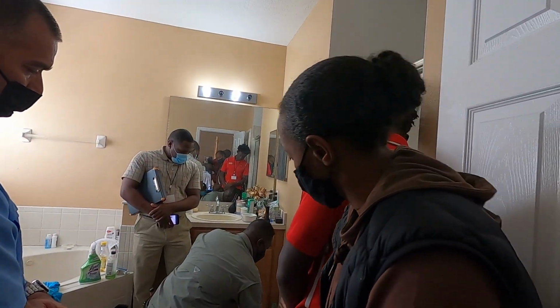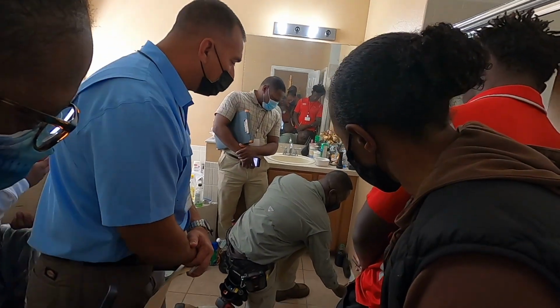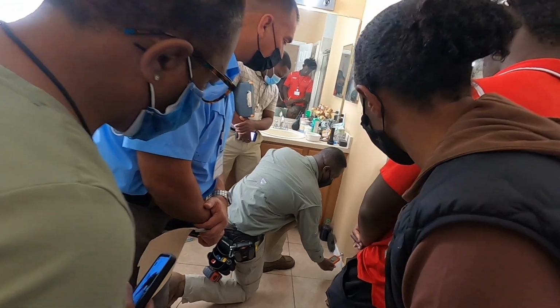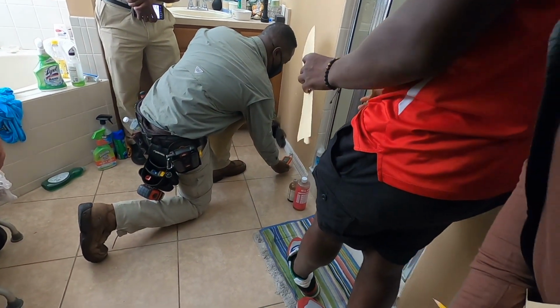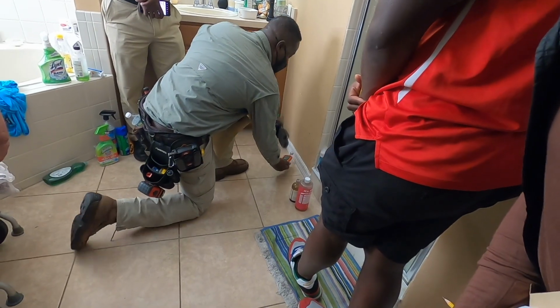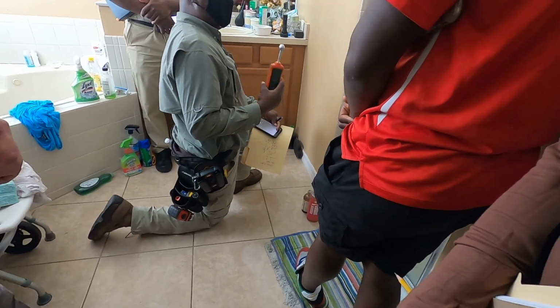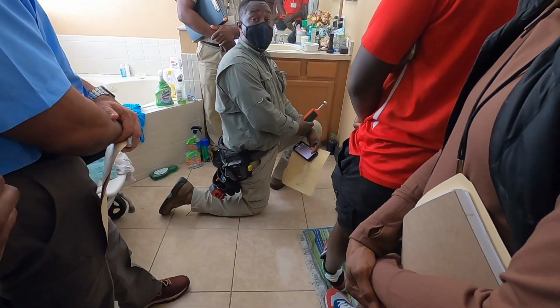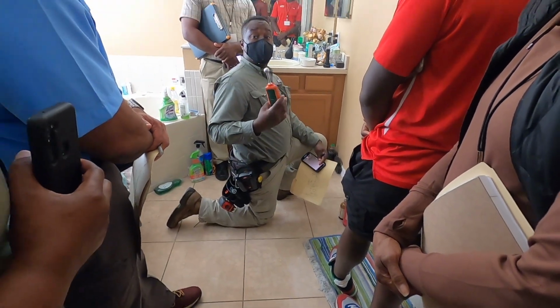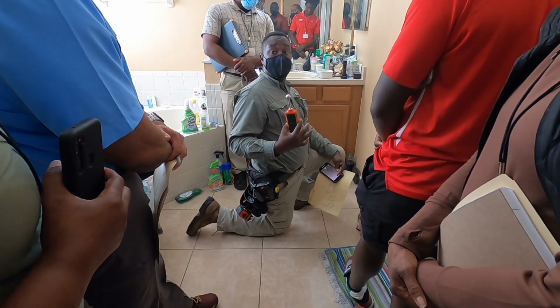So, I put it up against the wall. See the moisture value? 10.9. If I bring it lower, see how it increases? 20.5. Anything above 19% moisture for, I believe, over 36 hours has the potential to develop into mold.